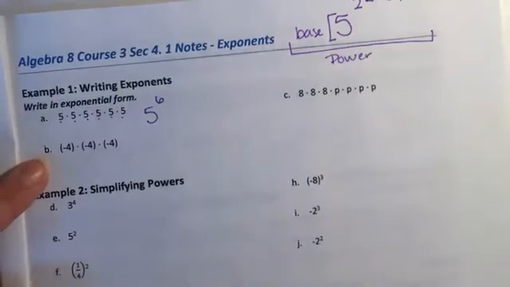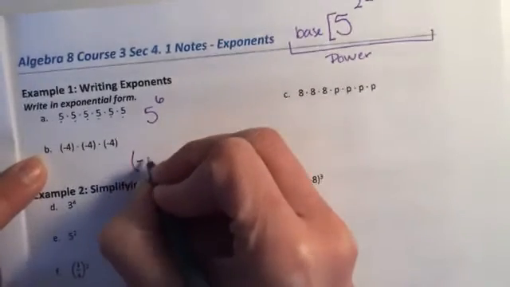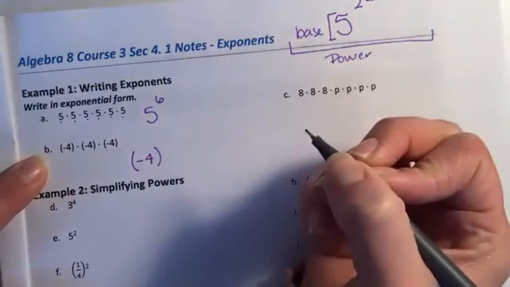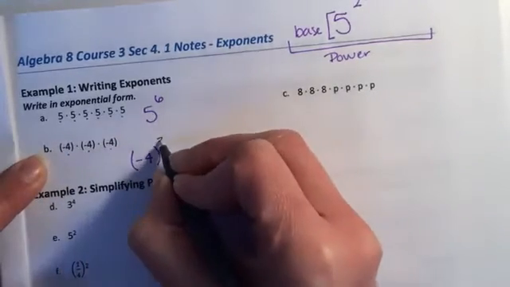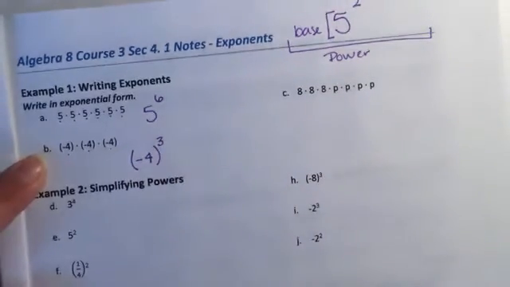In letter B, our base is a -4, and make sure that -4 goes in parentheses. That's how it's given to us. And there are 1, 2, 3 of them. So the 3 is our exponent there.